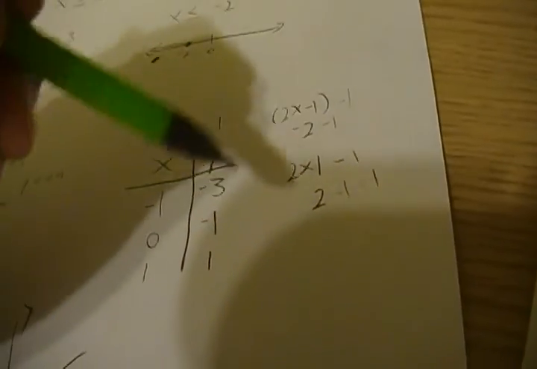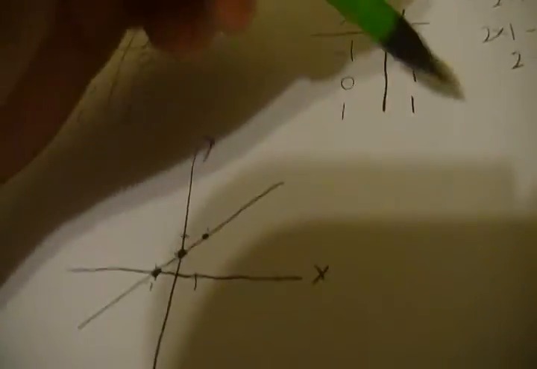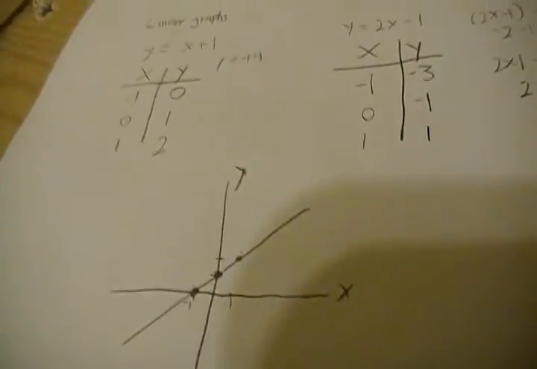So I'm not going to do this one, but it's the same idea. You plot the points, and then you connect the points, and you get the graph of the line.